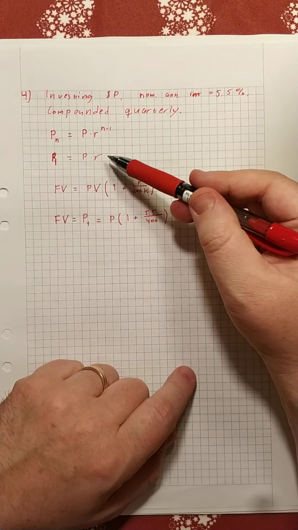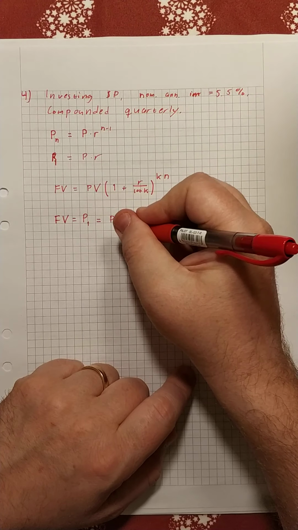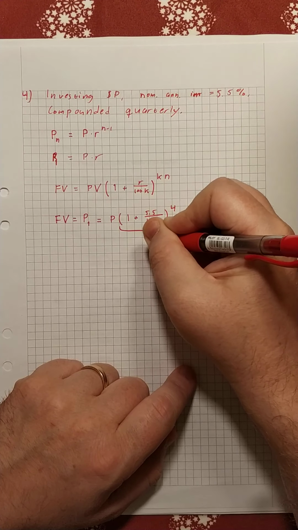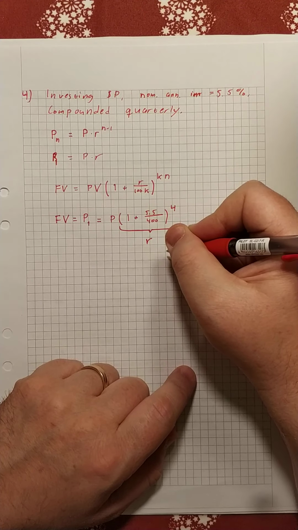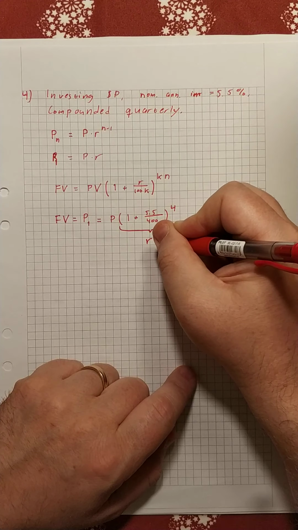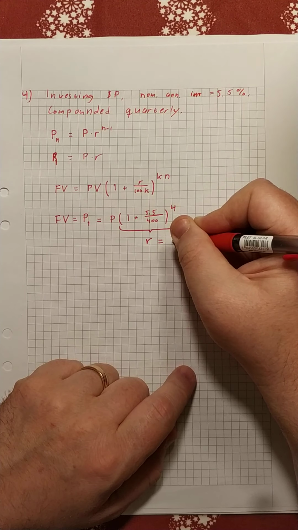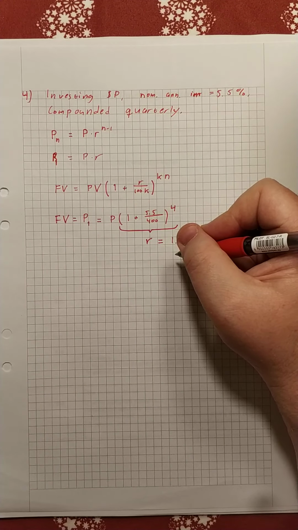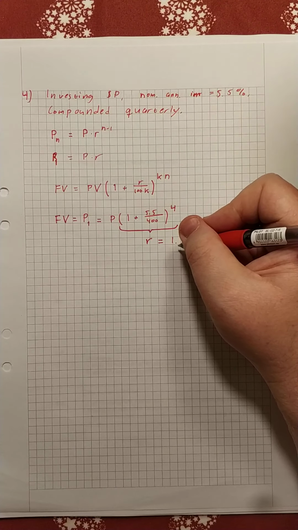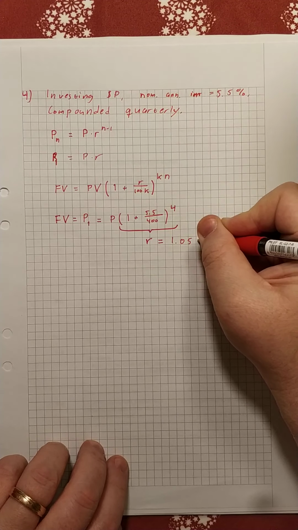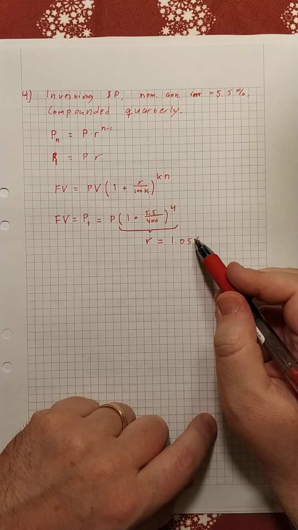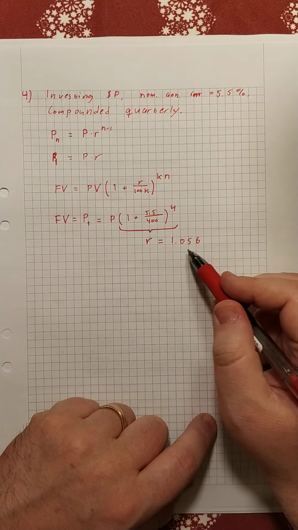And so comparing this one and this one shows that this is the value of r, so we simply push it into our calculator and it turns out to be approximately 1.056. So this is the ratio with which the investment will grow each year.